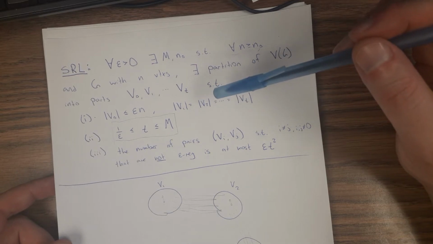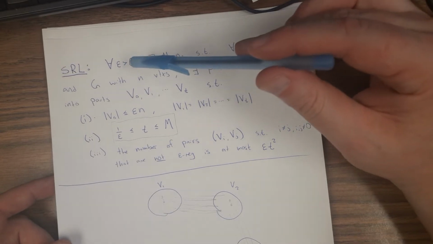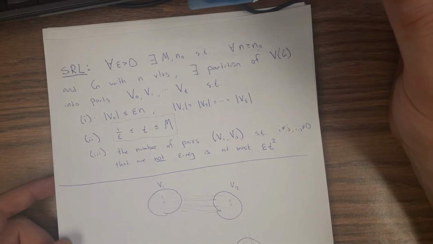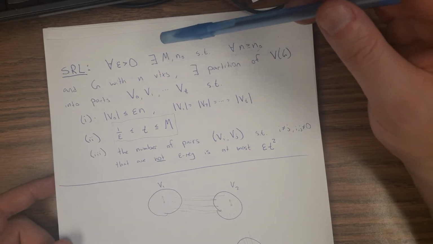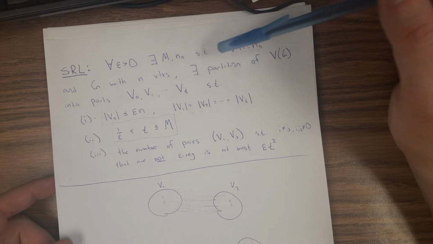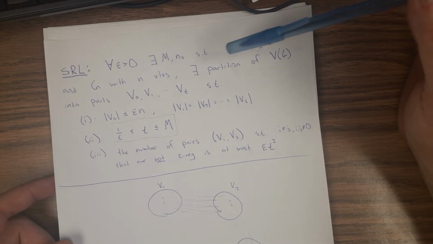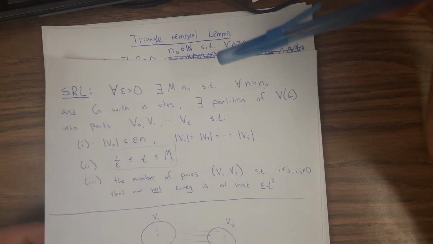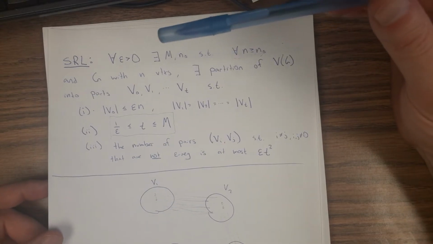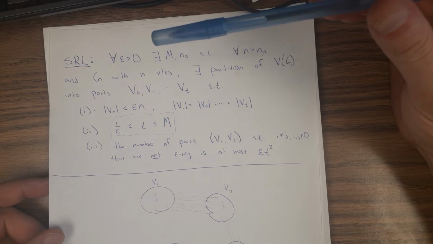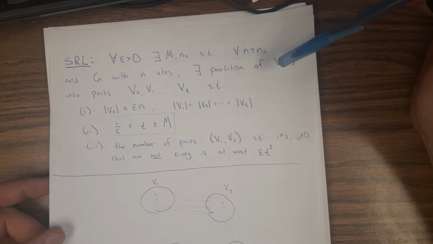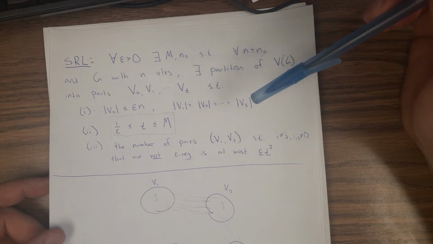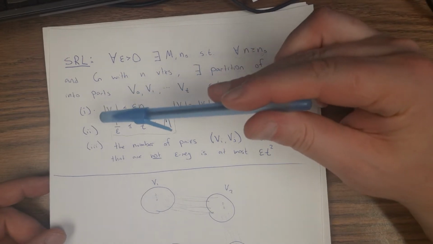What the lemma says is that for whatever epsilon we choose, and we'll talk about that later, there exists an M such that for sufficiently large n, and we're assuming that our graph is sufficiently large, we can get this partition into these parts with these properties.